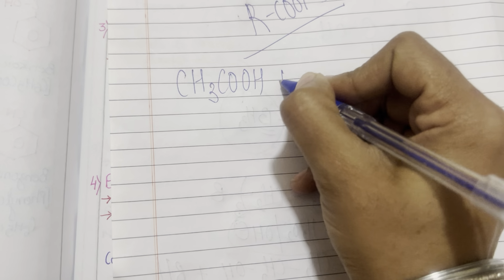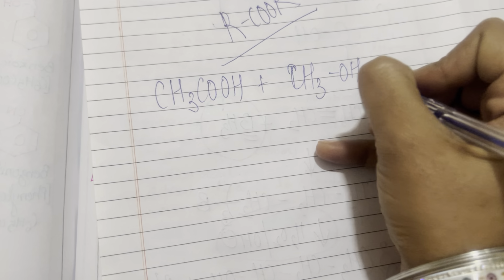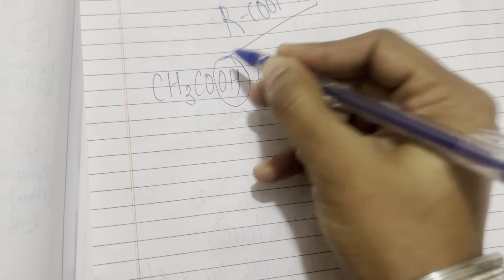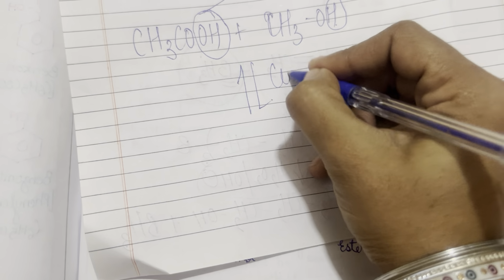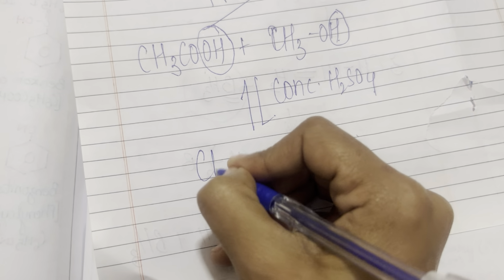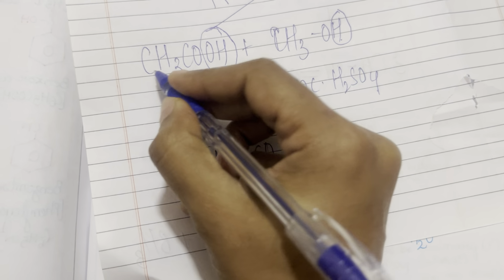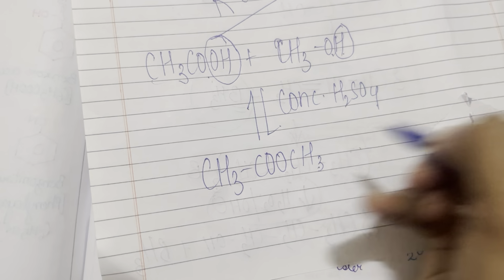If you want to take an example, we can take CH3COOH plus CH3OH. So what I told you, OH from here and H from here goes out. It is a reversible arrow, concentrated H2SO4. You will get CH3CO, this front part. Now start from this side, OCH3.